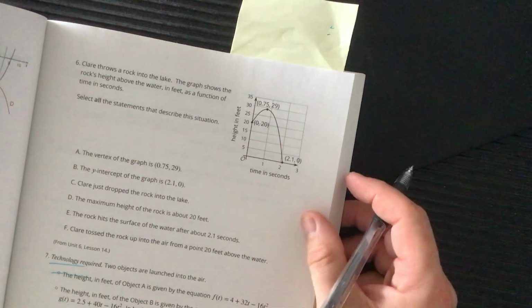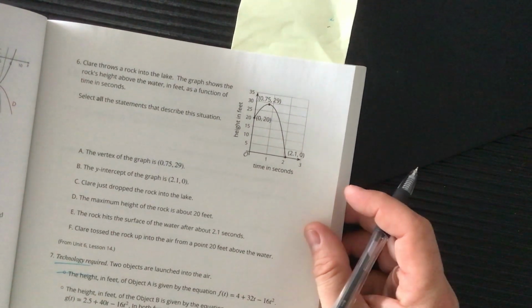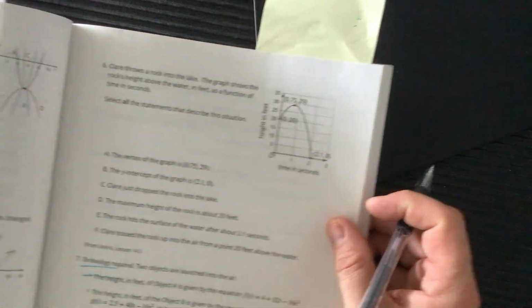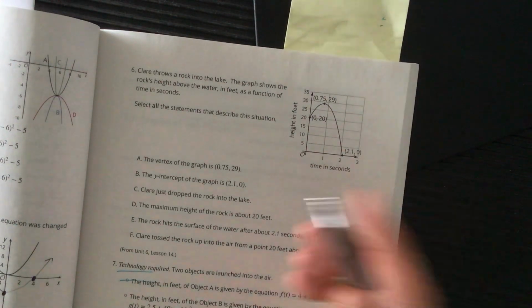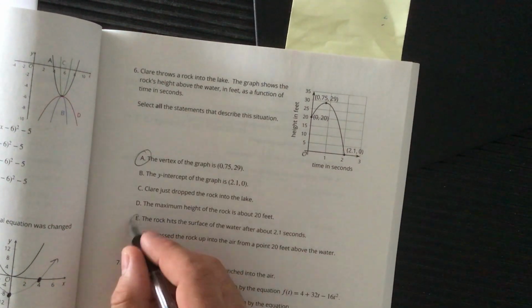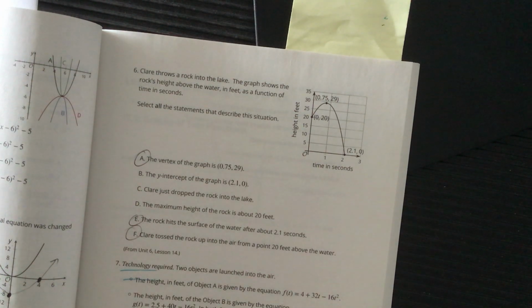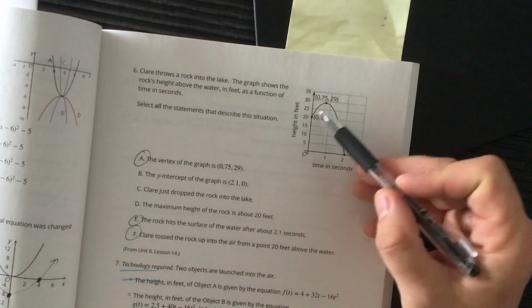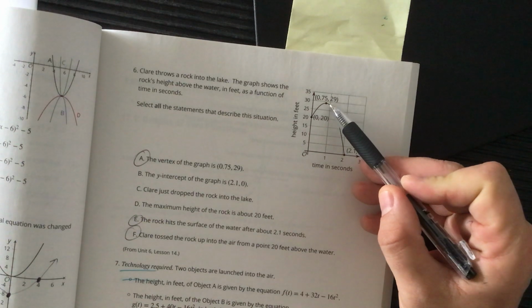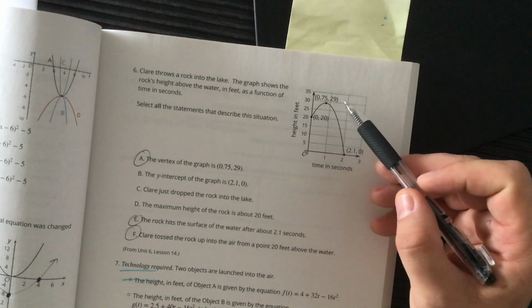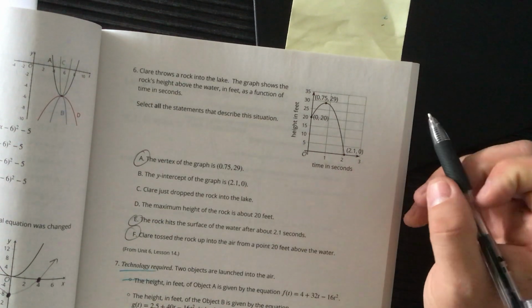Question 6. I got 3 answers for that one, Mr. Tulp. What do you got? I have 4. Oh, you have 4. What do you got? A, C, E, and F. Okay, I don't like C. I have A, B, E, and F. Definitely just didn't drop it. Looks like she chucked it up first. Yeah, so dropping means it'll just go down, I think. So that's why I don't have C circled.